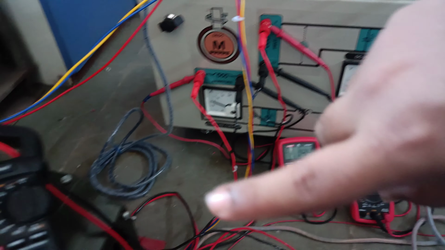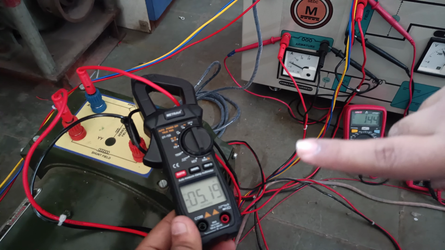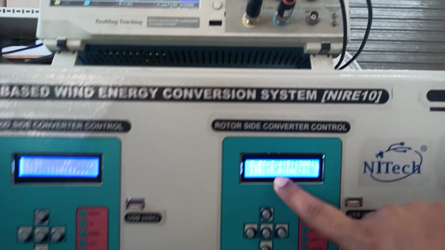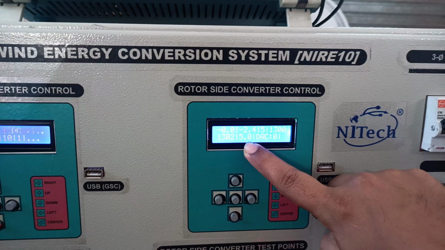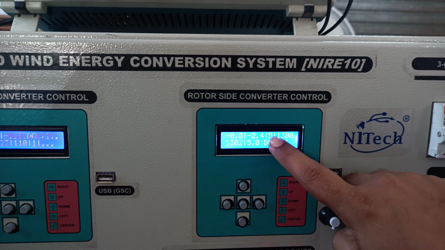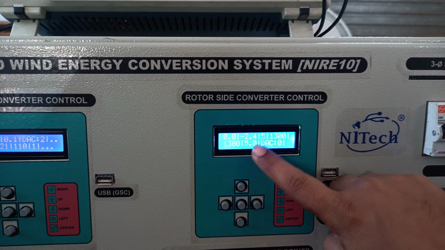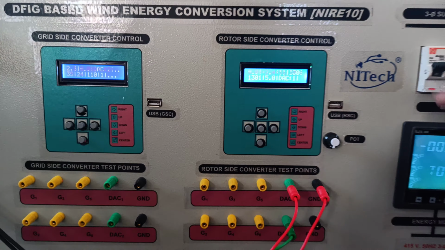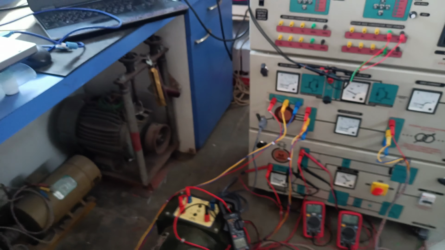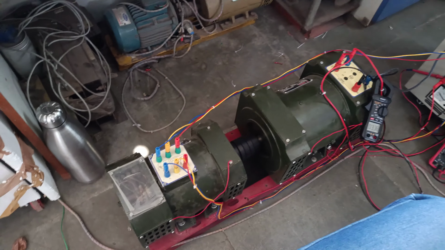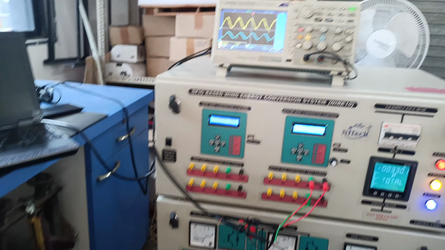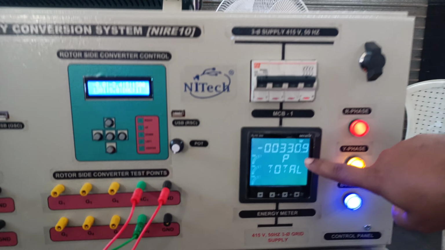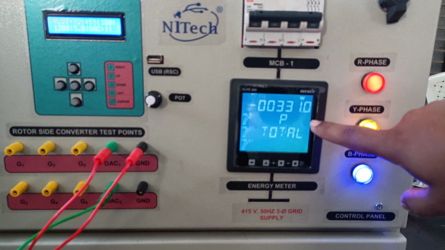So you can see here is the armature current, and also the actual armature current. This is the reference armature current, and this is the actual armature current. The system is now fully operated and works as a doubly fed induction generator. You can see the system is fully operated, and you can see here the power is fed to the grid.